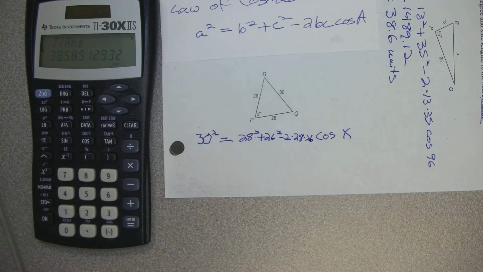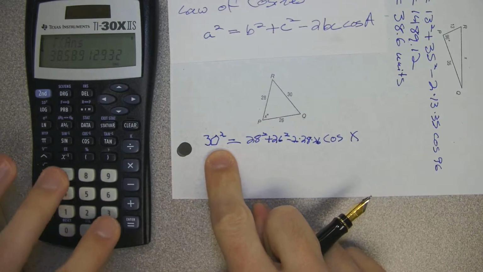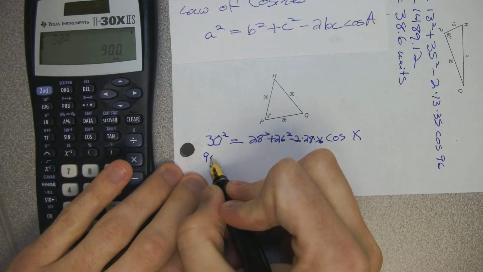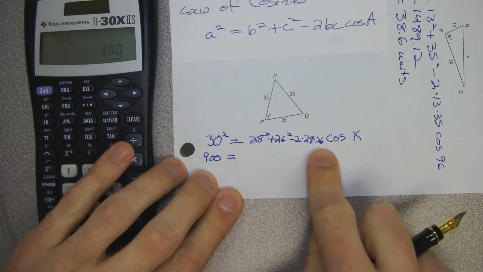So let's talk about how to work this problem out. The first thing I would do is work on this side. All we got to do is take 30 squared. Hopefully you don't have a calculator for that. 900. Okay. Then I'm going to work out all of the stuff over here that I can work out.